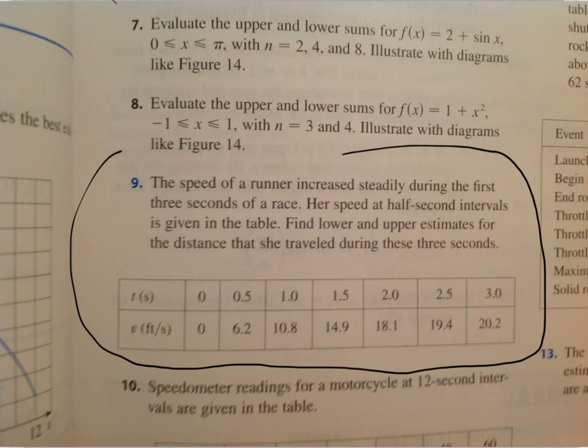So this is about a runner whose speed is increasing during the first 3 seconds of the race. And her speed at half-second intervals is given here. And I want to find the lower and upper estimates for the distance she traveled during these few seconds. So I'm trying to figure out distance and about speed.